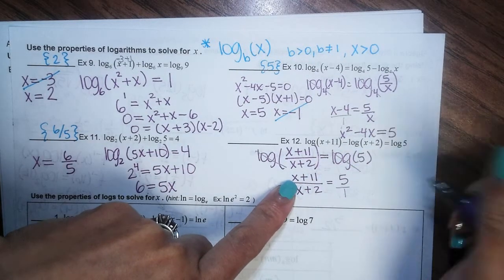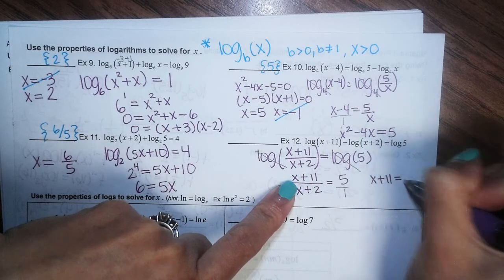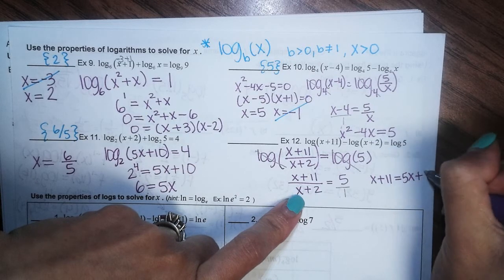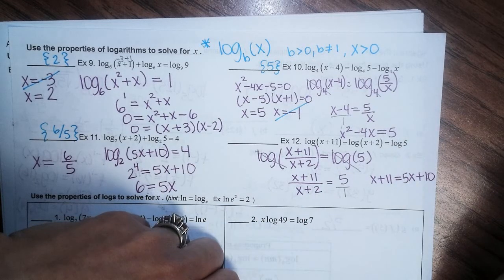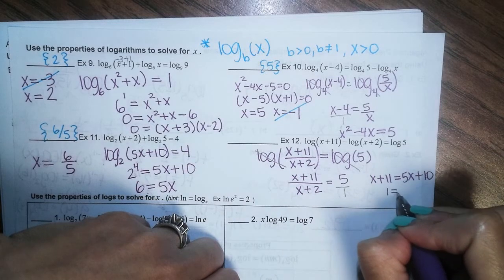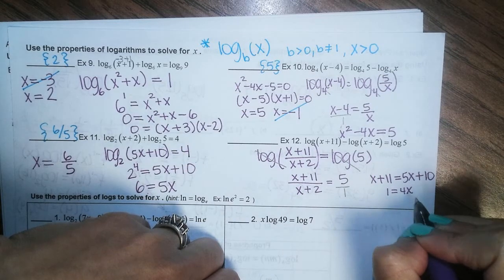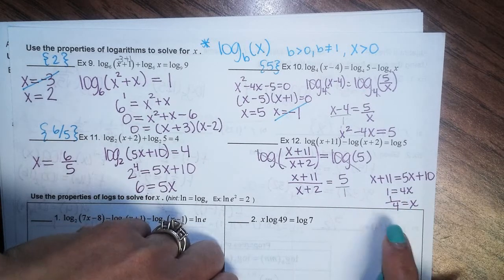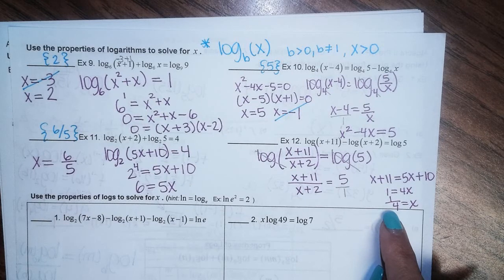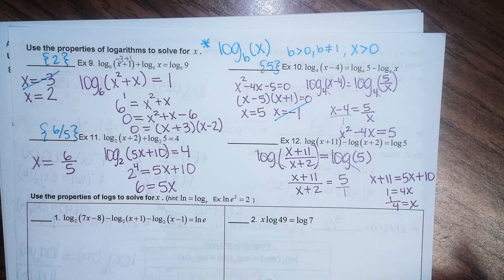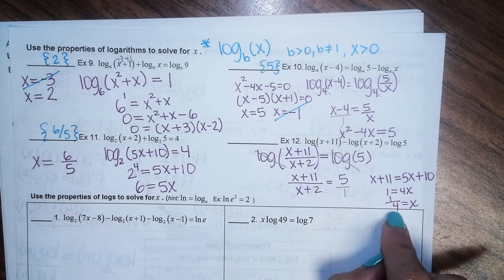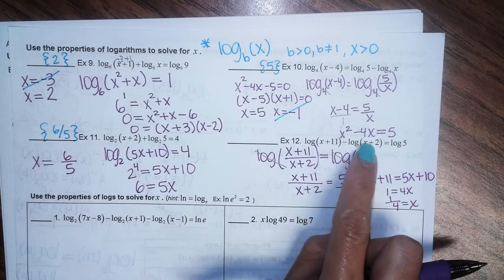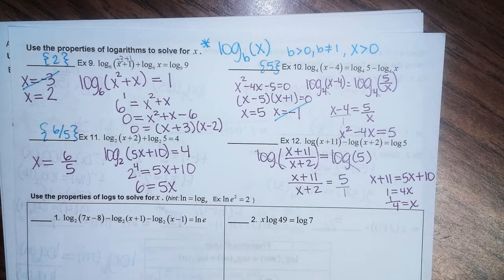X plus 11 times 1 is x plus 11. X plus 2 times 5 is 5x plus 10. And then you can solve. I think it's 1/4. And then just make sure you check to see if it works. For these logs, you're supposed to check for extraneous solutions. So if x is 1/4, 1/4 plus 11 is positive, so you're good. 1/4 plus 2 is positive, so you're good. So it works. 1/4.